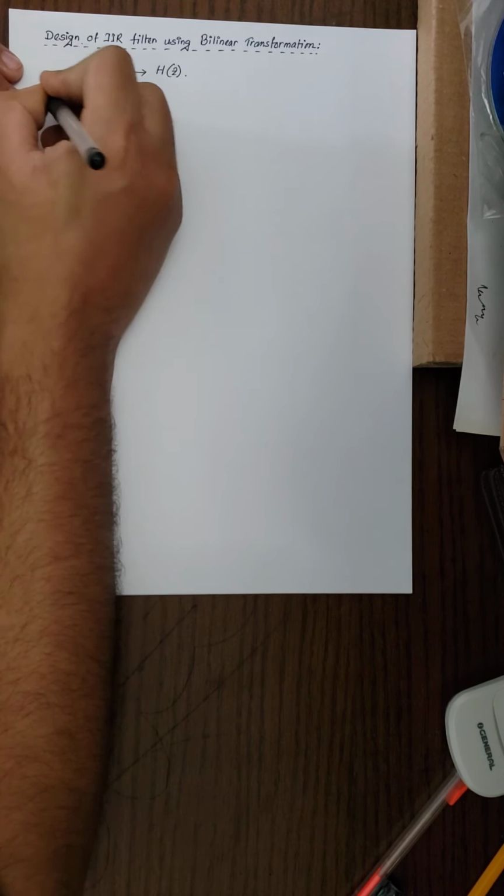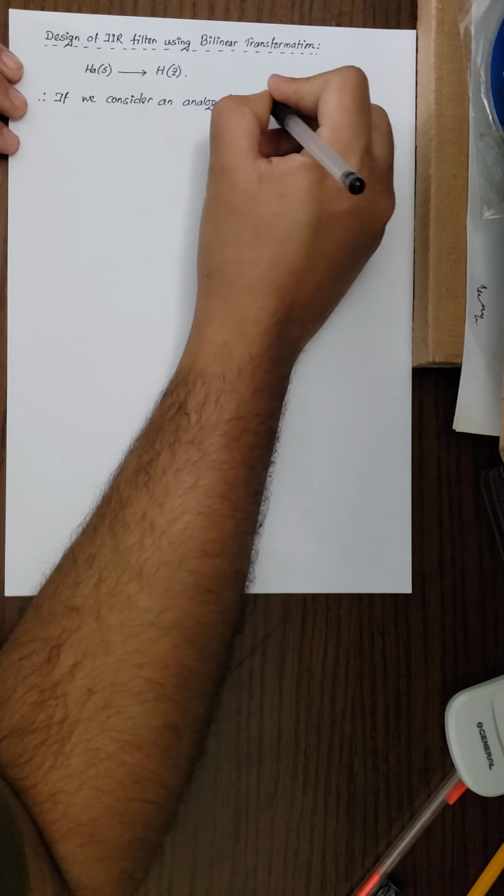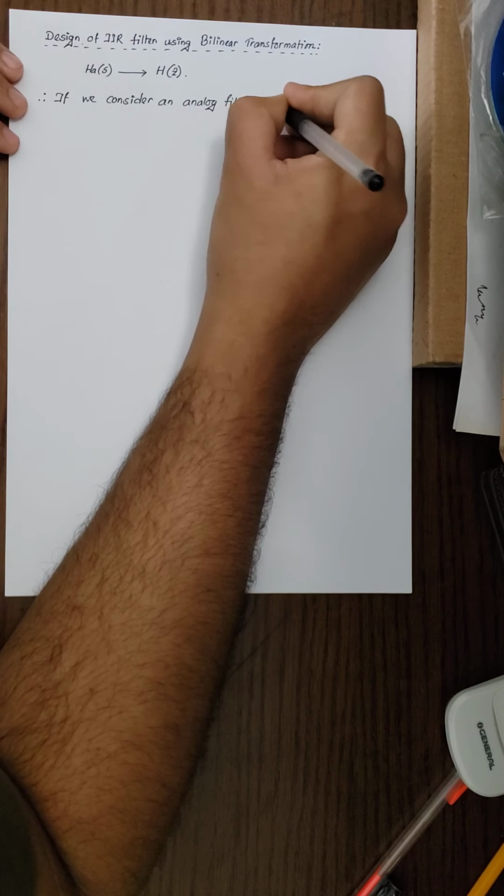If we consider an analog filter with transfer function HA of S, which is having only a single pole at S equals minus A. Then accordingly HA of S mathematically can be written as B over S plus A.